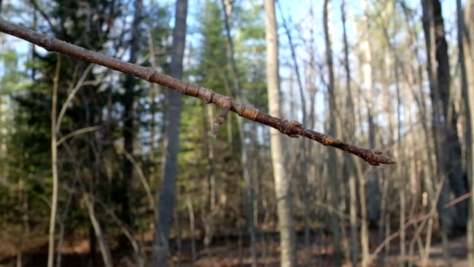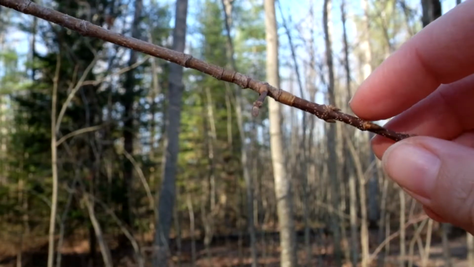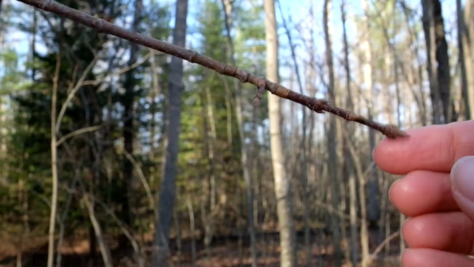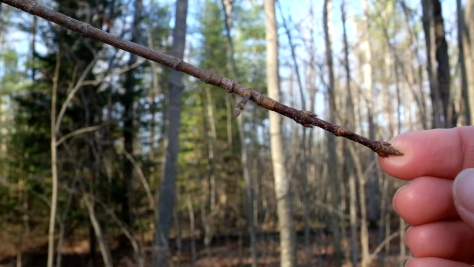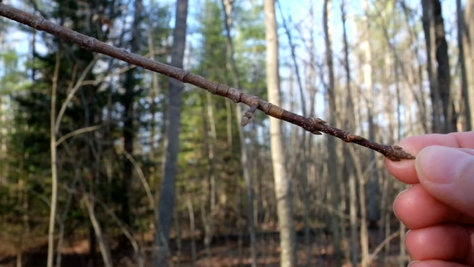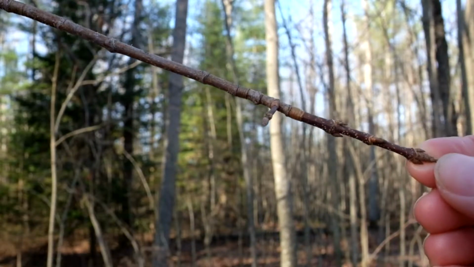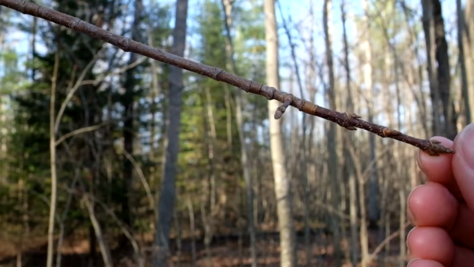Okay, so this is a sugar maple, and you can see that just like the red maple, the buds are oppositely placed on the twig. But unlike the red maple, sugar maple buds are definitely brown, not much red in there at all. And they are more pointed too.